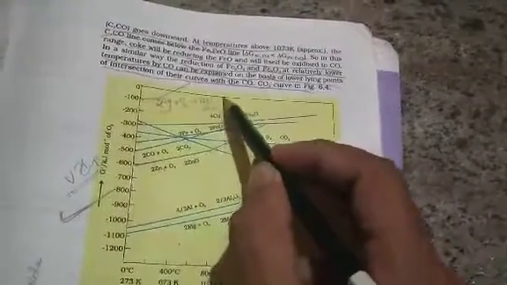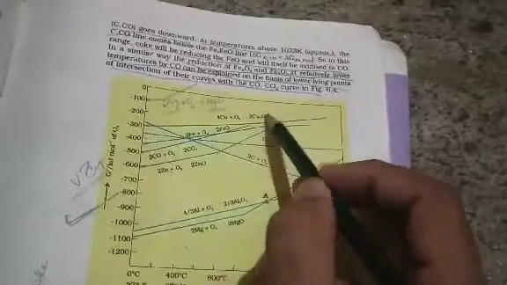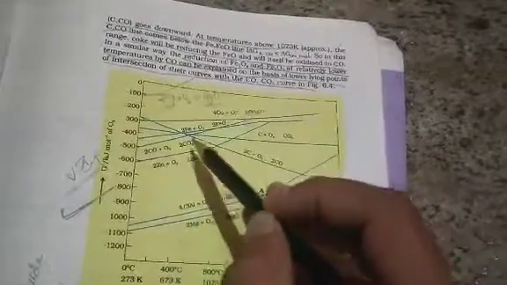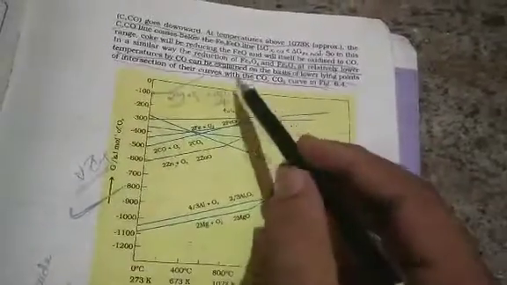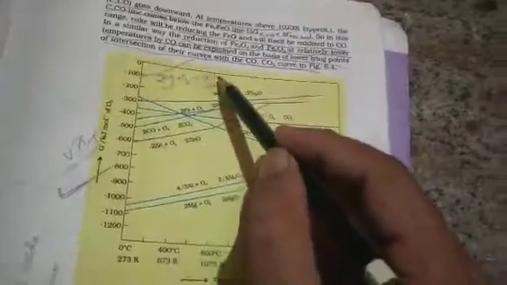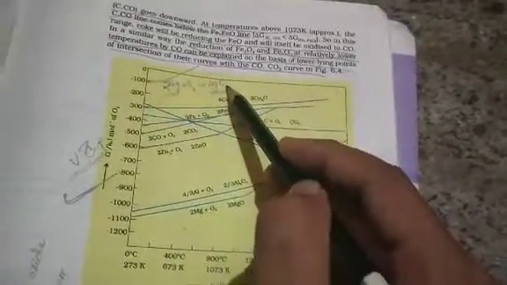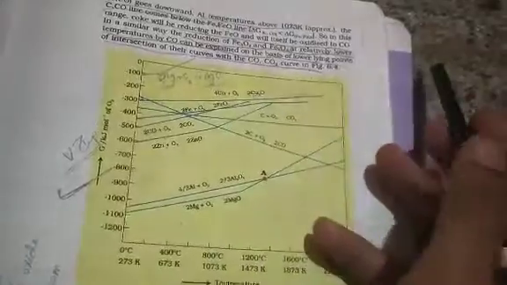This, if I take as MXO, whatever we are seeing, will be stable only when your delta G is negative. Once this MXO becomes delta G positive, it will remain unstable. Of course, we know that whenever a compound is unstable, it will try to attain stability.